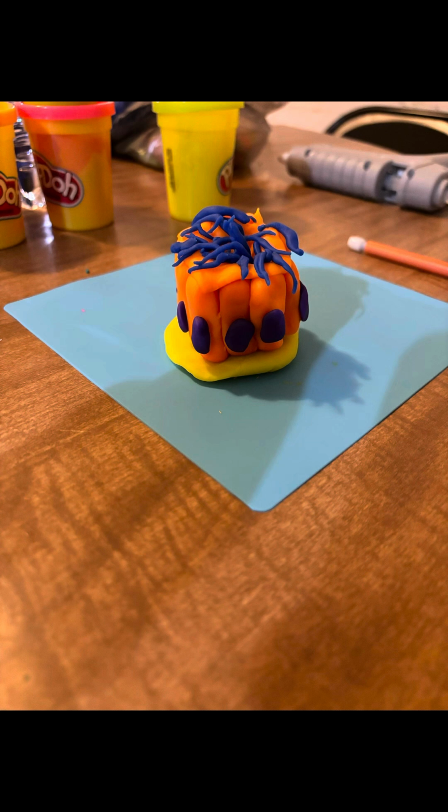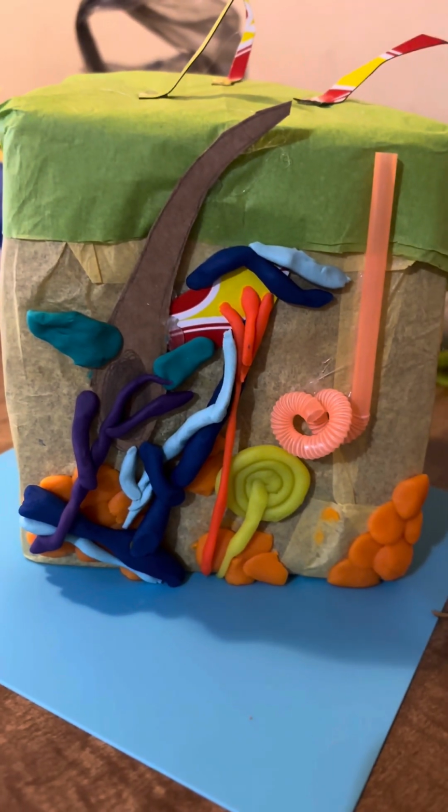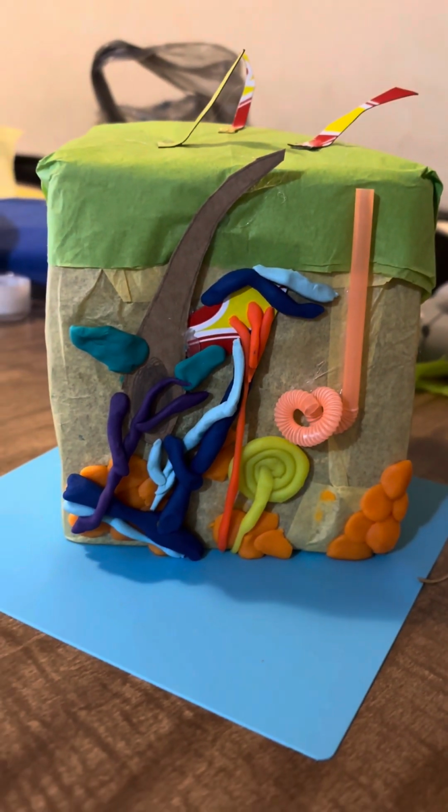Essentially, it looks like a single row of tall rectangular cells with the nuclei clustered towards the bottom of each cell. Its function is secretion and absorption, and I will say this one was a lot easier to make.